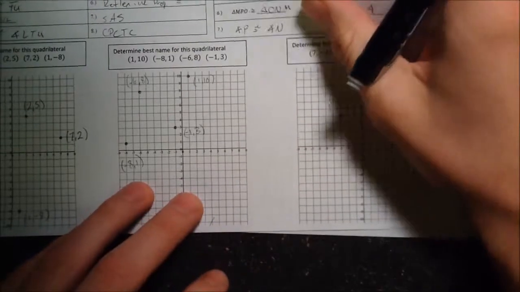a little bit quicker. So if you haven't done so already, I highly suggest that you go ahead and pause the video right now and graph those, and then we can just fly through these.